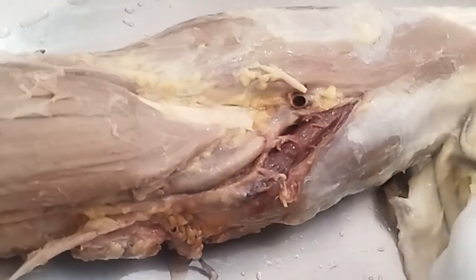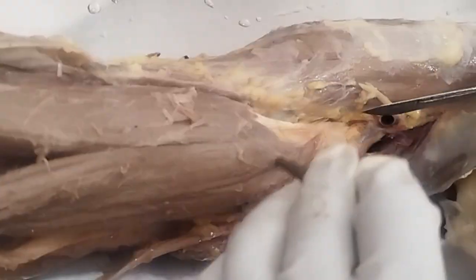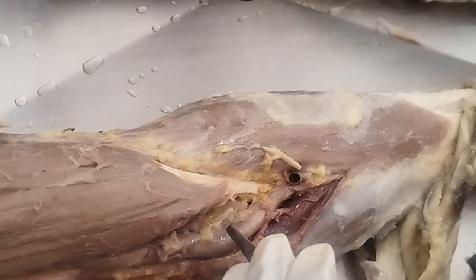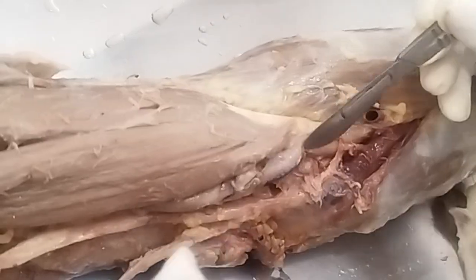Okay, now I am separating the muscles. First, the median nerve is there.